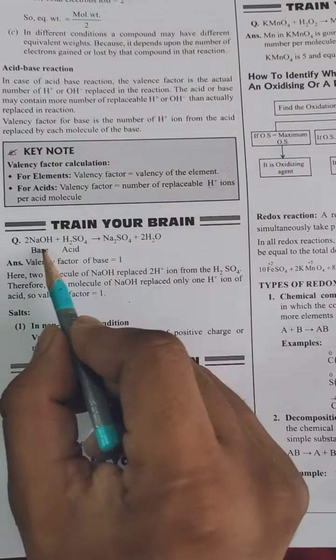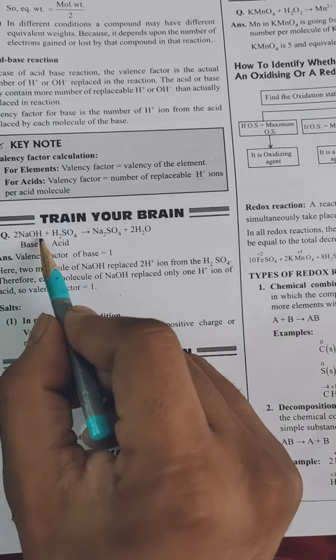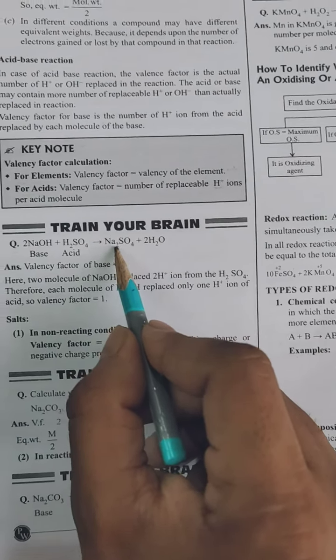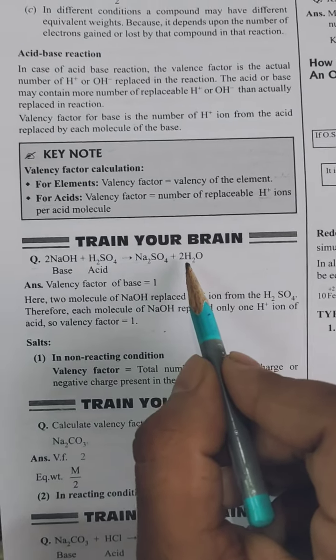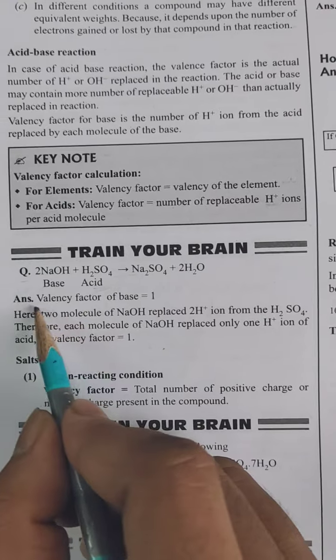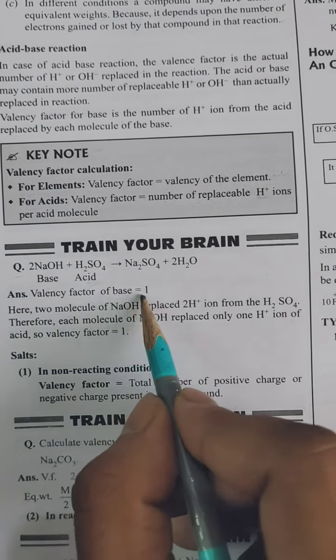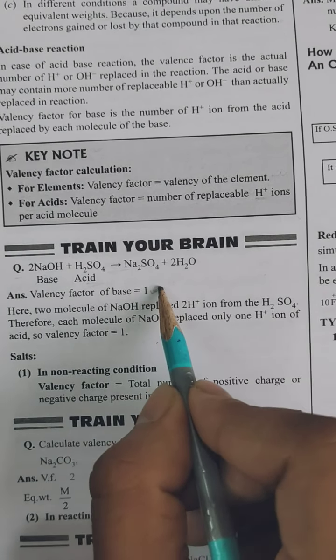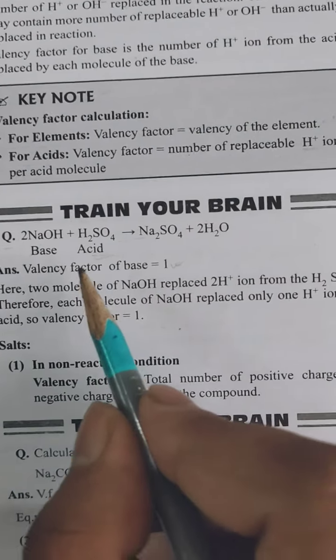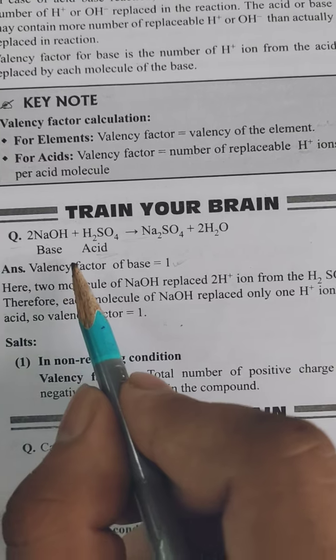Train your brain. Question: 2NaOH plus H2SO4 gives Na2SO4 plus 2H2O. This is the base, and this is the acid. Answer: valency factor of base is 1. How? Because only one H plus is transferred.